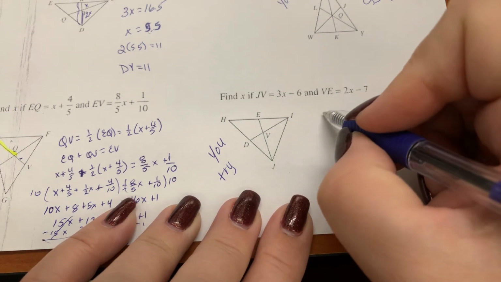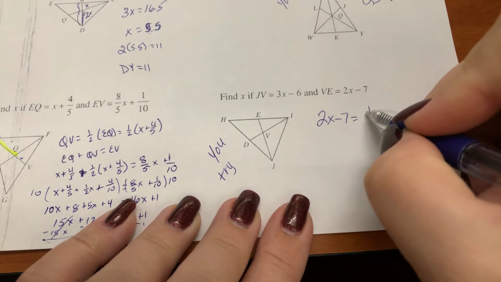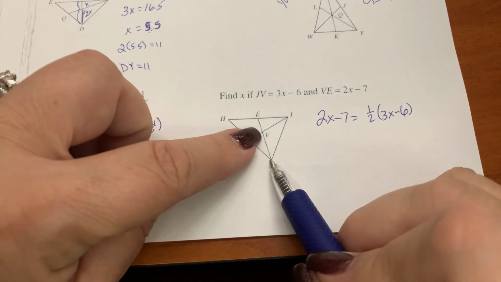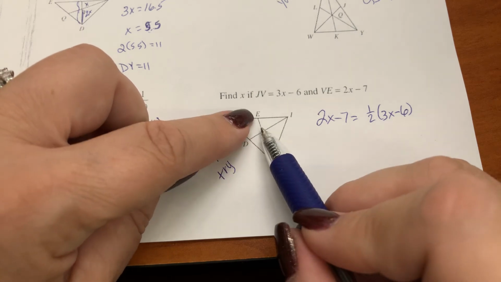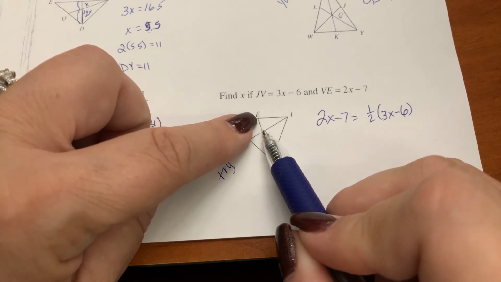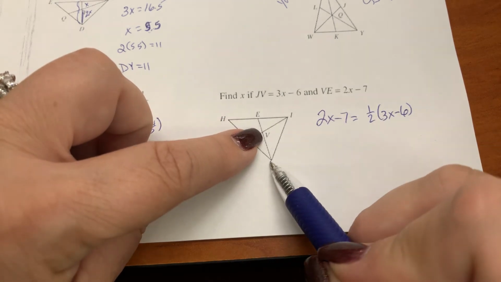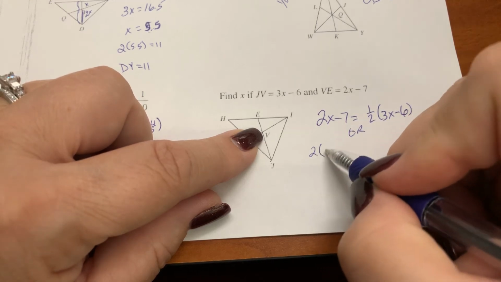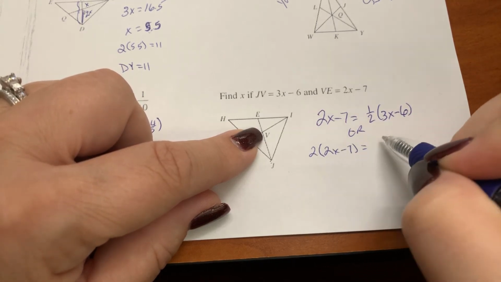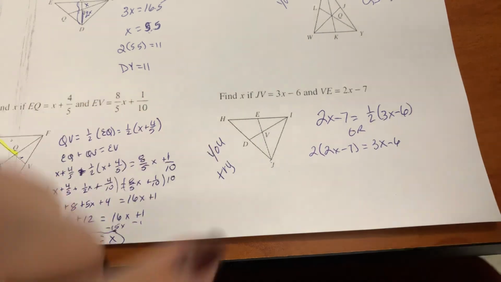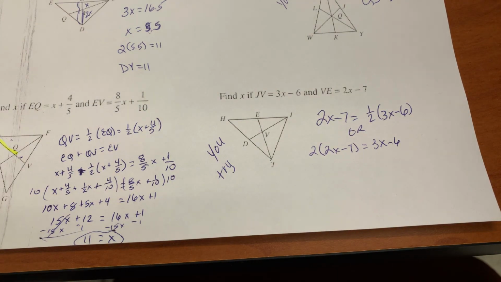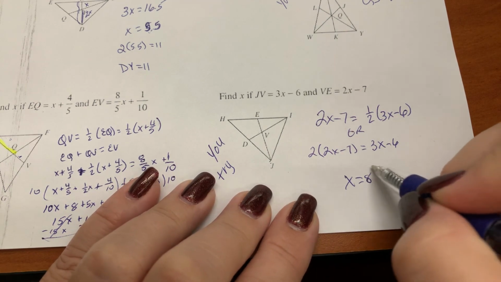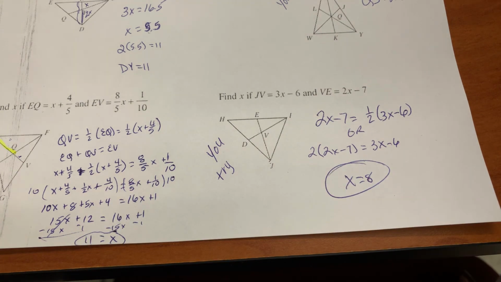Did you get stuck? Your equation should be 2x minus 7 equals 1/2 of 3x minus 6. So this, being VE, is equal to 1/2 of this. Or I could have written 2 times 2x minus 7 equals 3x minus 6. Either way. Okay, if that helps you, just pause and come back. Did you get x equals 8? That should have been your answer. If you need more help than that, you need to stop by and see me.